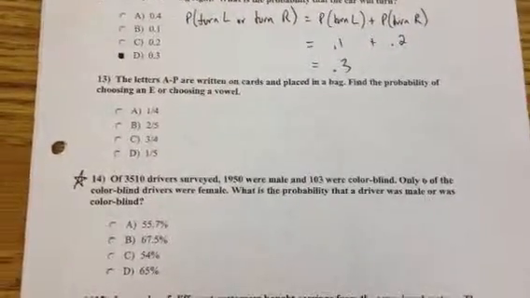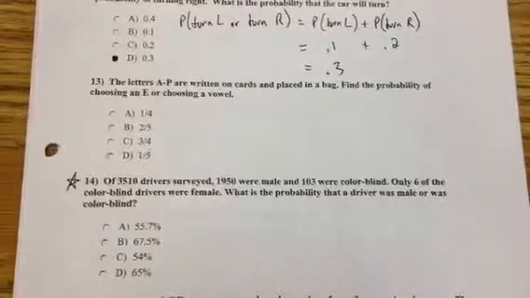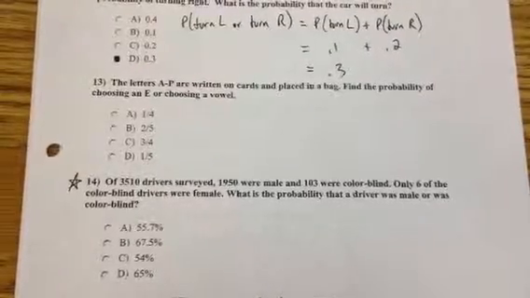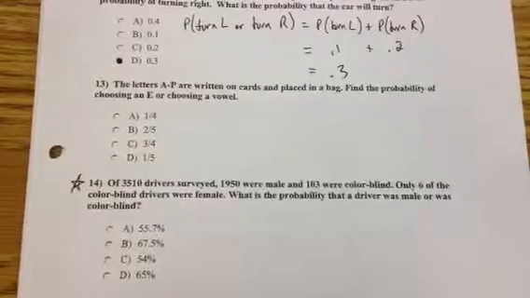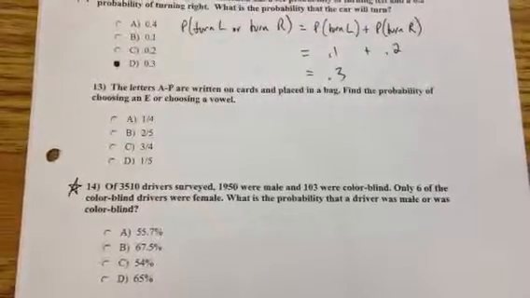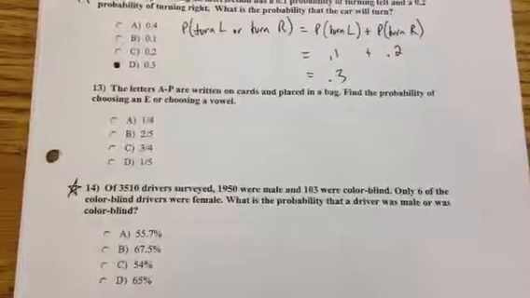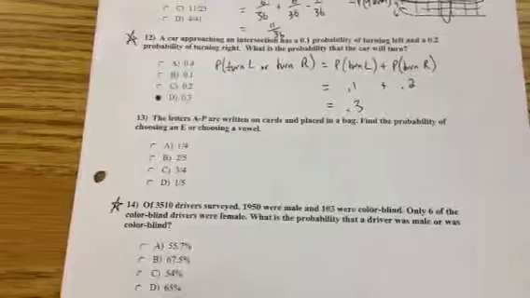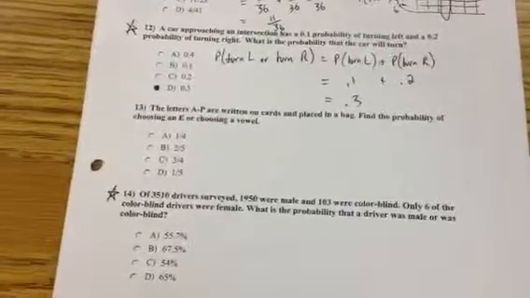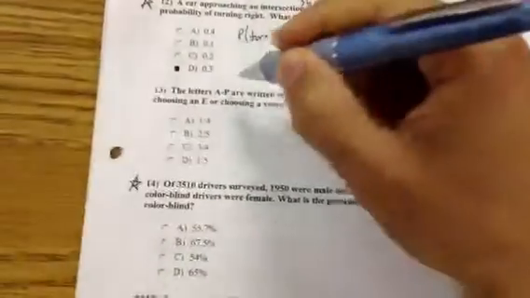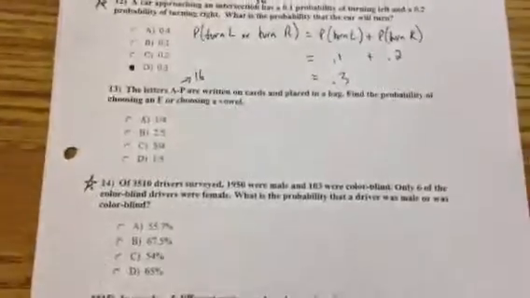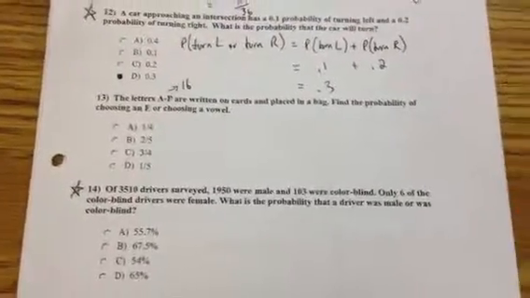And then for 13, the letters A through P are written on cards and placed in a bag. Find the probability of choosing an E or choosing a vowel. If we count how many letters there are from A to P, that will be A, B, C, D, E, F, G, H, I, J, K, L, M, N, O, P. I just did that off screen, sorry. So that's going to be a total of 16 letters. I just counted that out on my fingers.